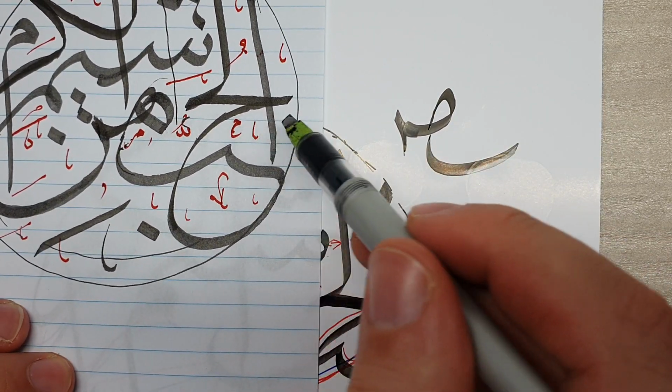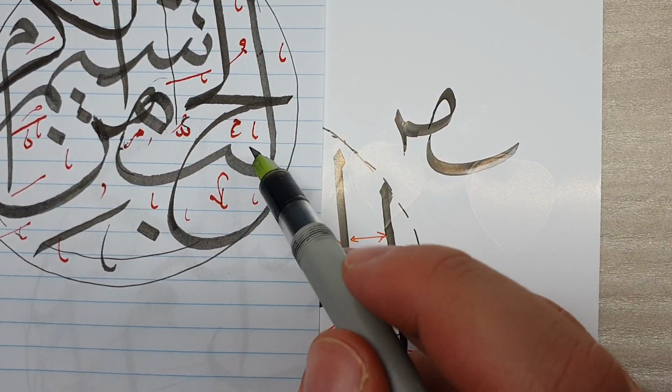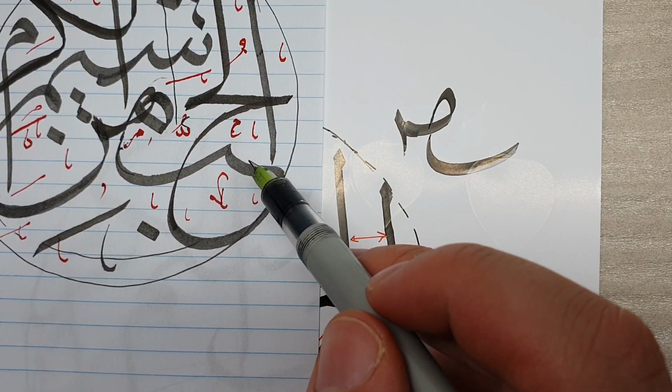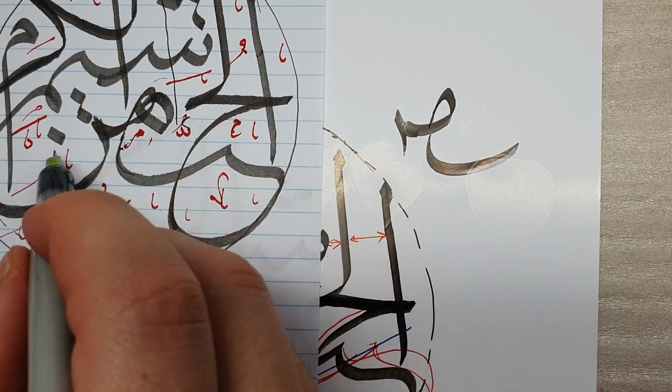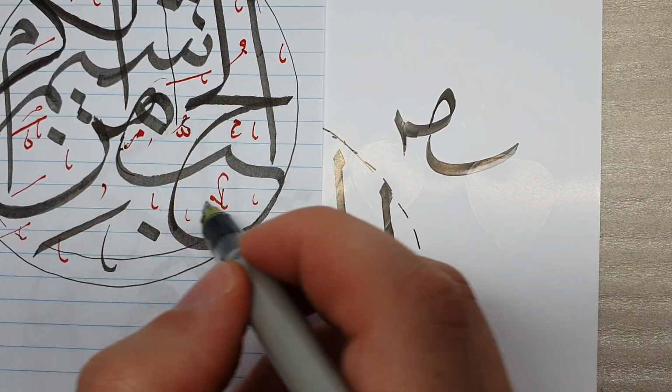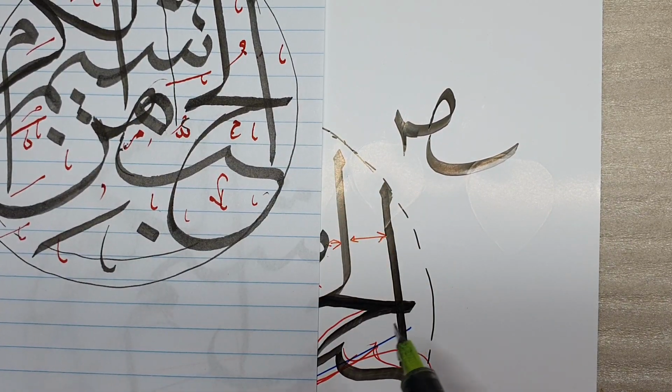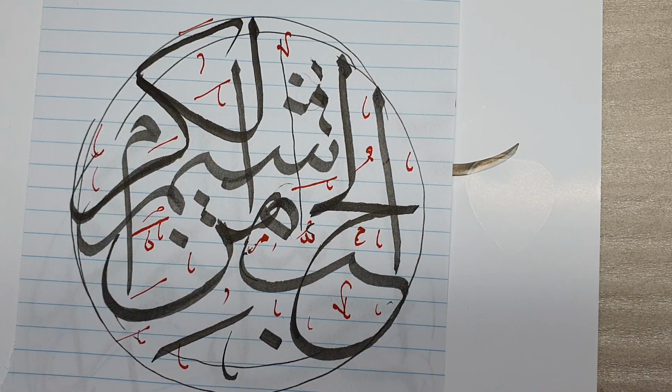The same thing goes, the ha and ba, you could just drag it down to here and make it straight, like flat, and fill in the area that will be underneath the hat. But overall, this is the 101 for this form of thuluth.